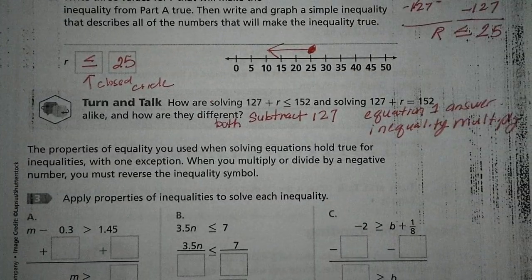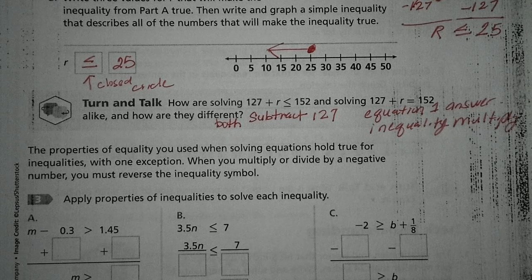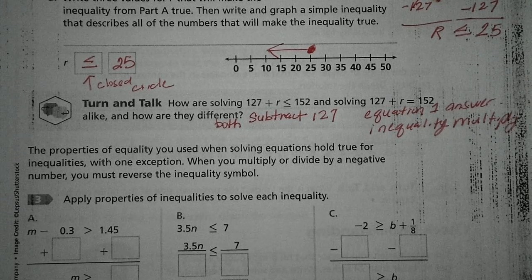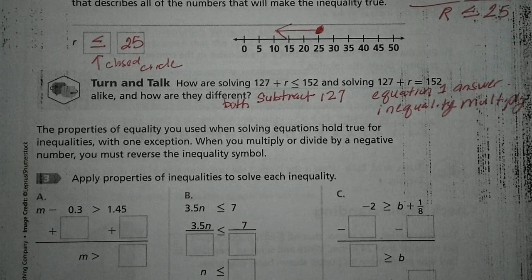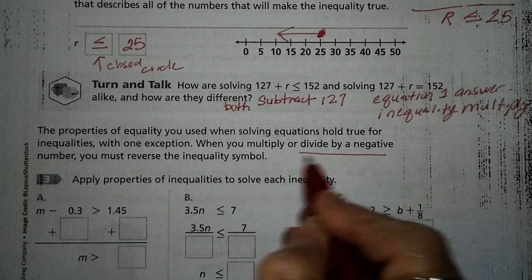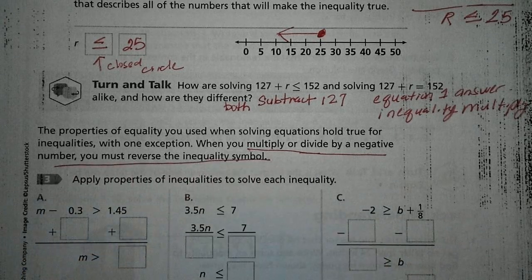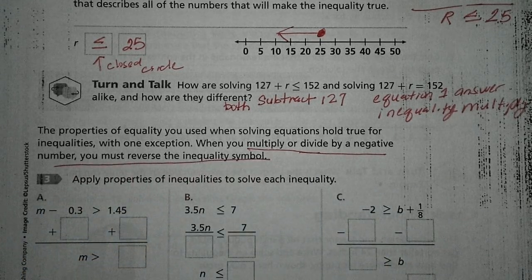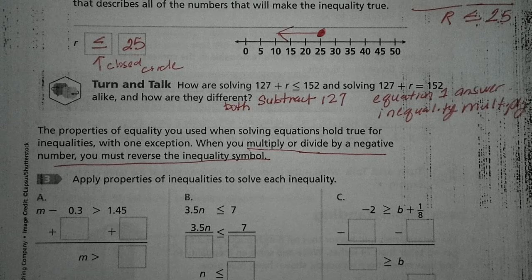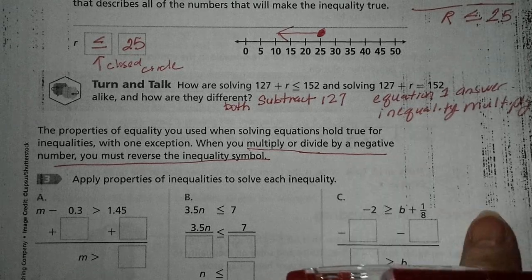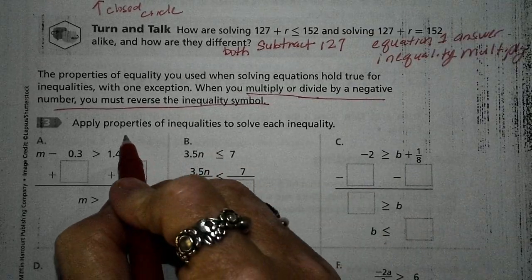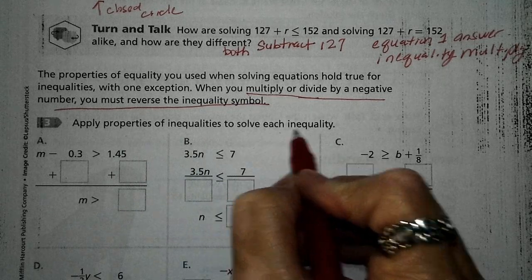The properties of equality you use when solving equations hold true for inequalities, with one exception. When you multiply or divide by a negative number, so this is what we were talking about earlier, you must reverse the inequality symbol. Only multiplying and dividing. If you're subtracting, the symbol stays. All right, so apply the properties of inequalities to solve each inequality.